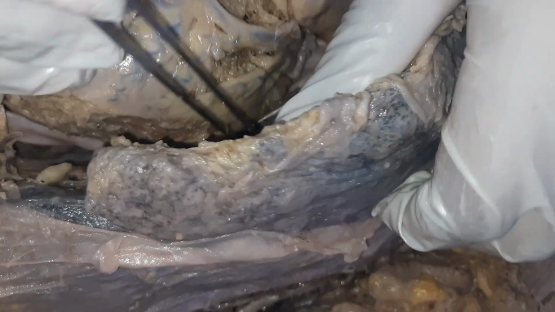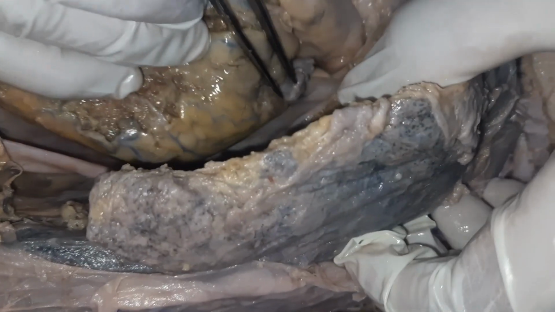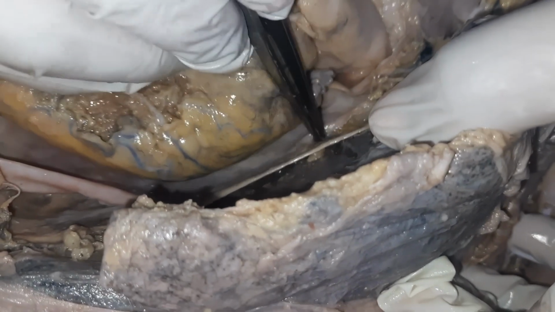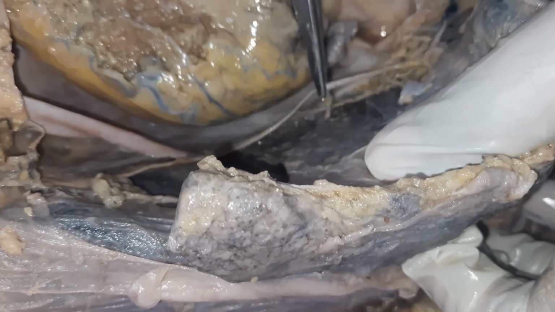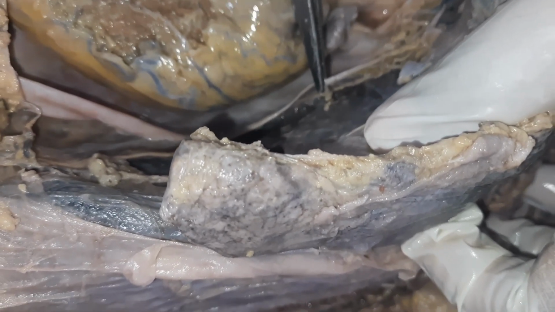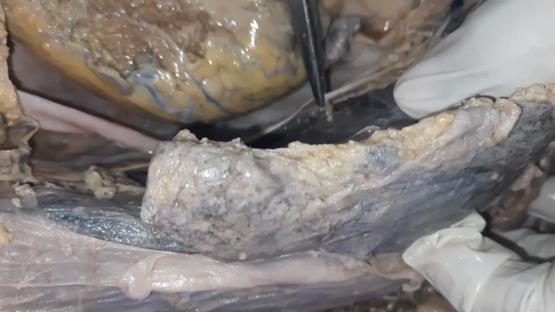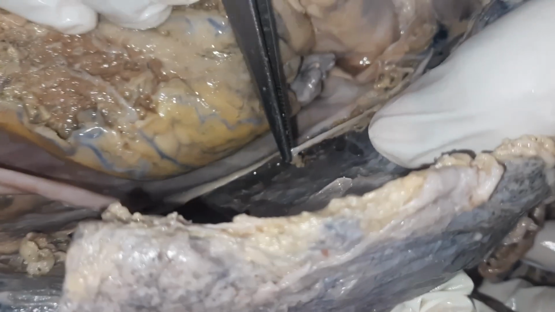Similarly, when you go onto the left side, you can see this area here, a nerve. This nerve is also running in front of the root of the lung. So this is called the left phrenic nerve. The phrenic nerve supplies the diaphragm.